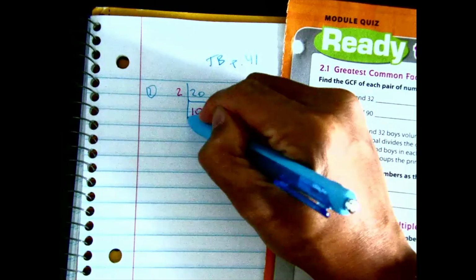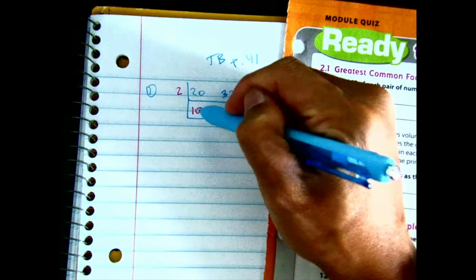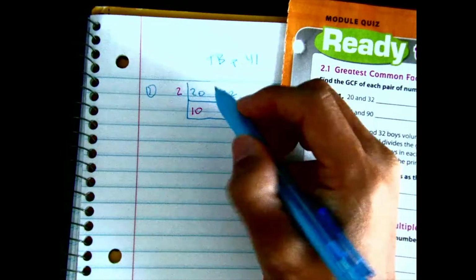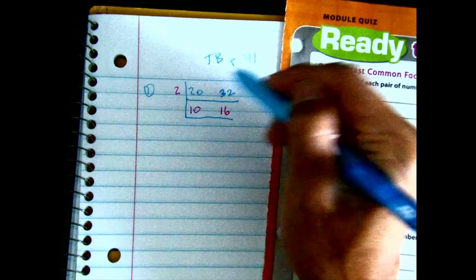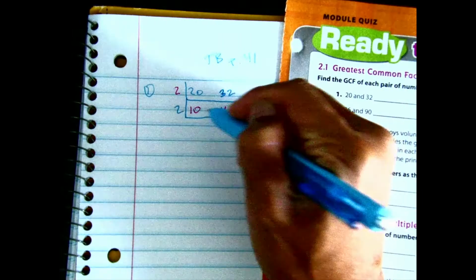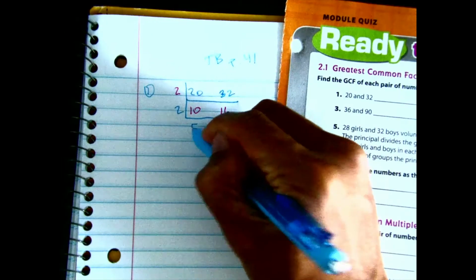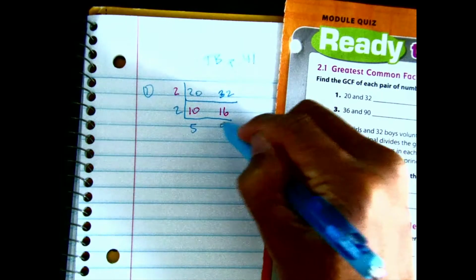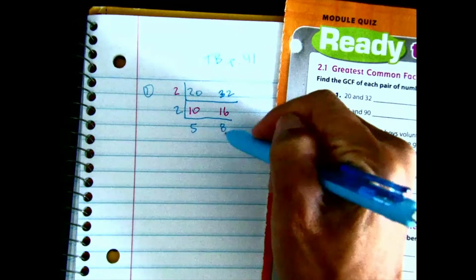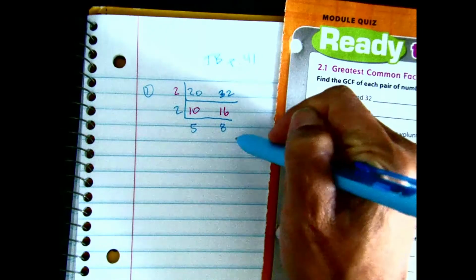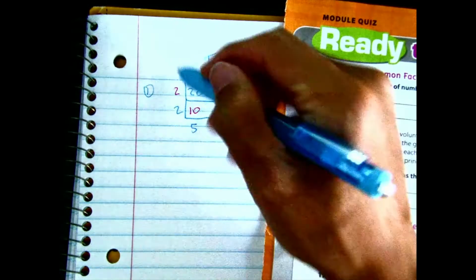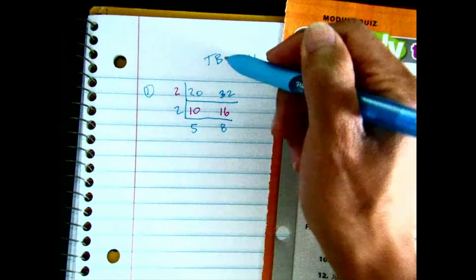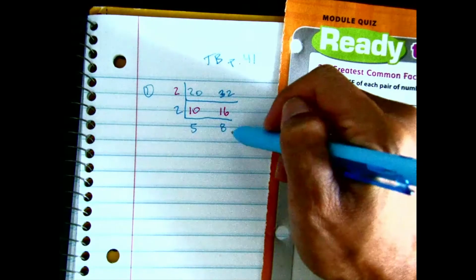Now we ask ourselves, do we have to add another layer? Yes, we do. Add another layer to our ladder because we can divide both 10 and 16 by another number, which is 2. Let's divide them both by 2. If I divide 10 by 2, I get 5. If I divide 16 by 2, I get 8. And can I divide both 5 and 8 by anything? No, that's it.